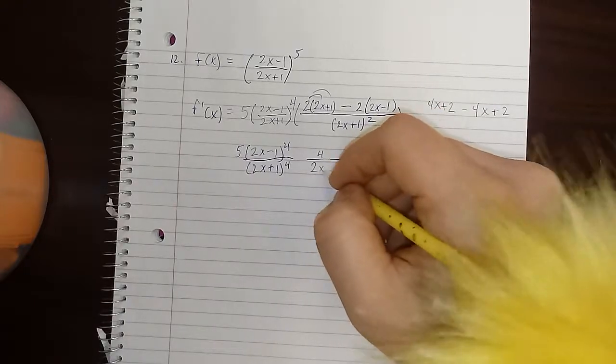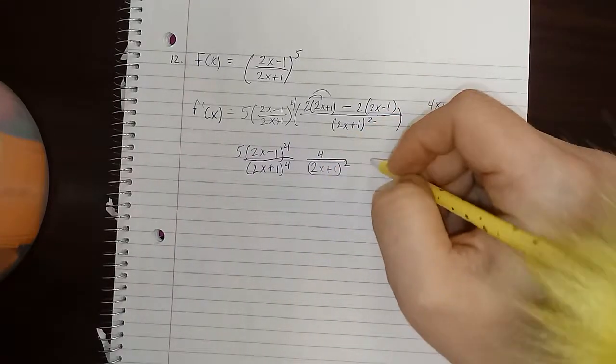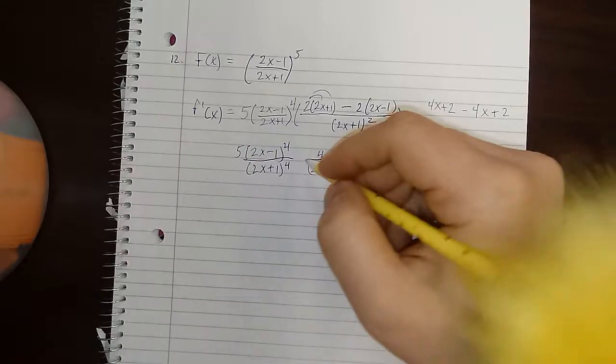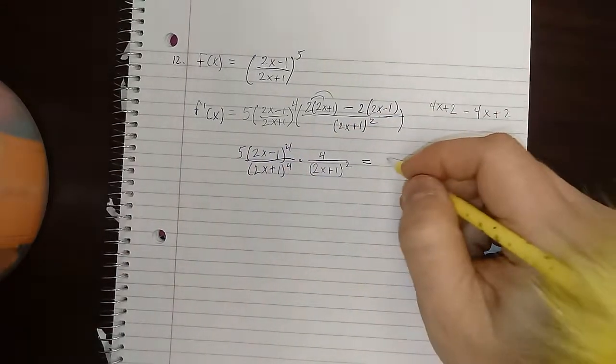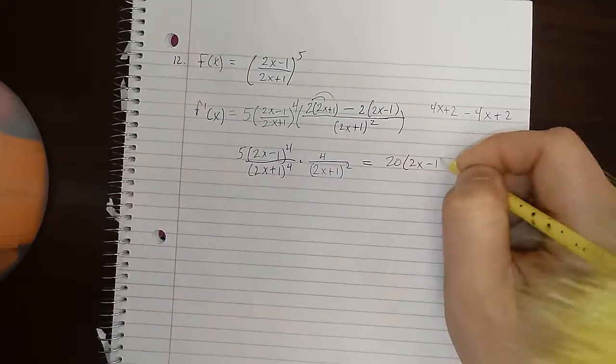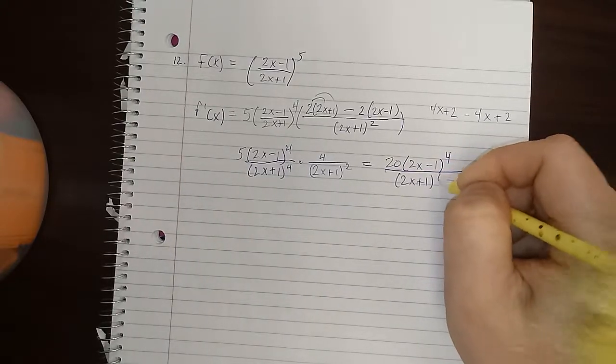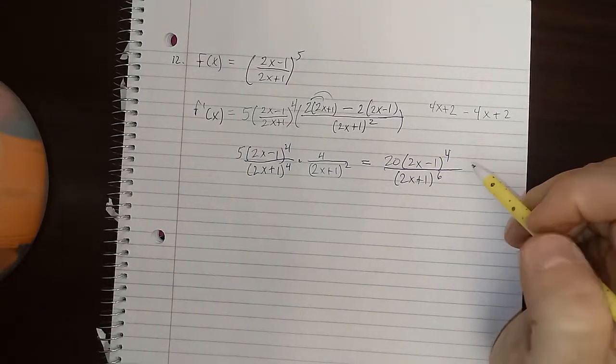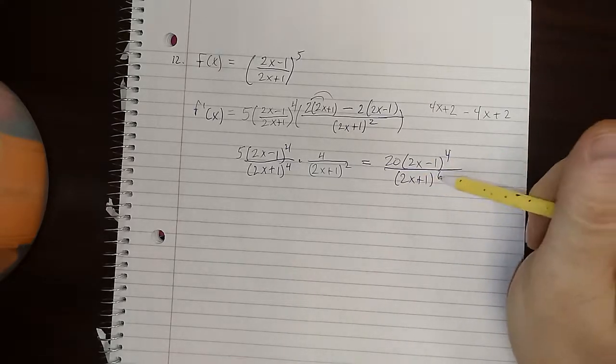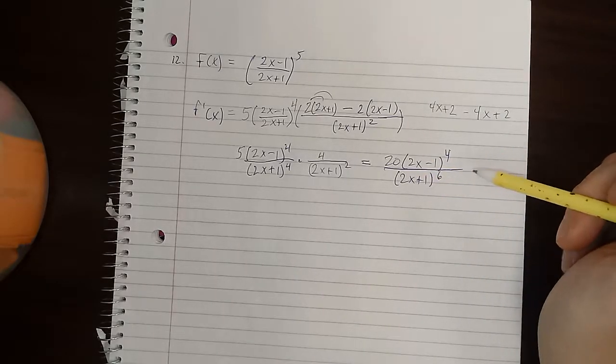And then a 2x plus 1 squared. So we could do a little bit of cleaning here, and we could write this as 20 times 2x minus 1 to the fourth all over 2x plus 1 to the sixth power. So not 100% sure if they would want to do that on the AP exam, but they could.